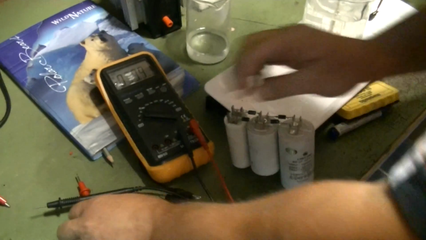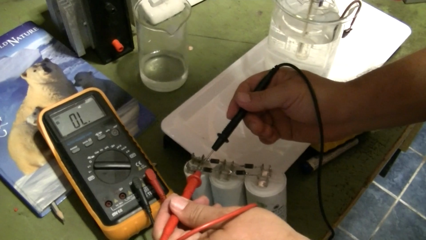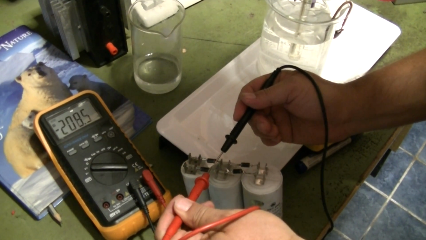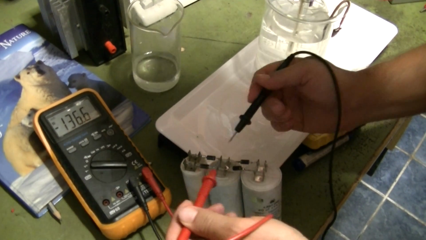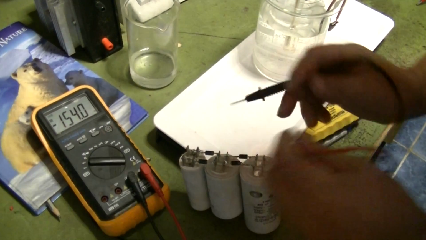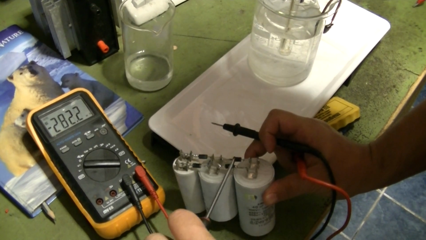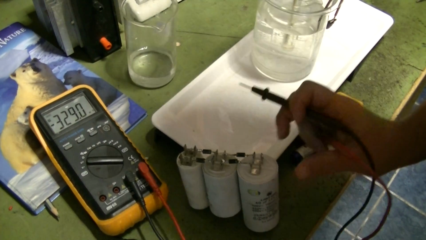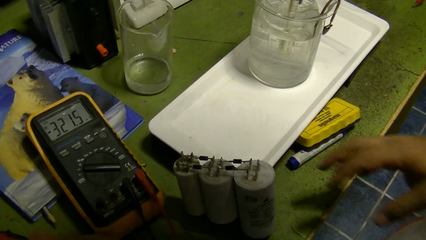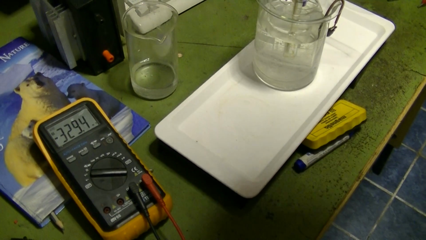Now we'll check what we have. The 10 microfarad has 160. This one has almost the same, and this one has almost the same. Sorry, the measurement was wrong. It must be about 50 here, perhaps a bit more here.